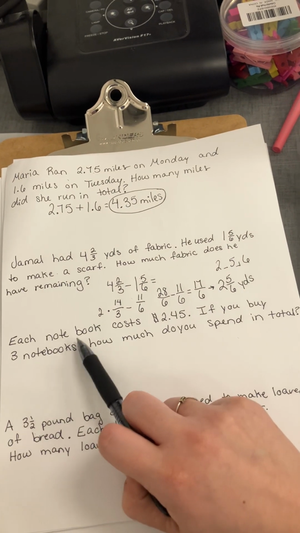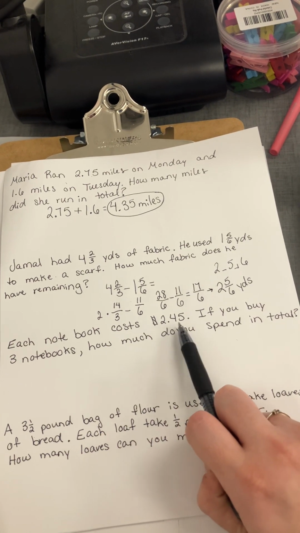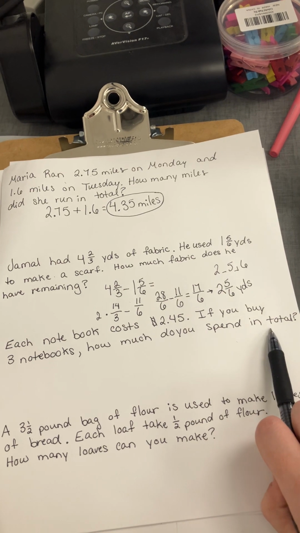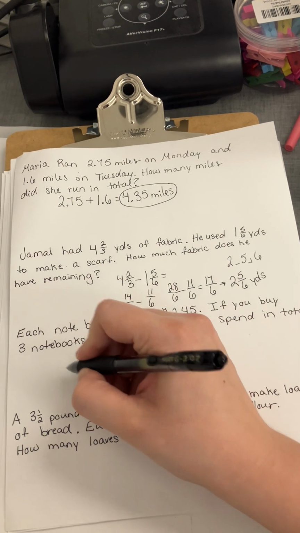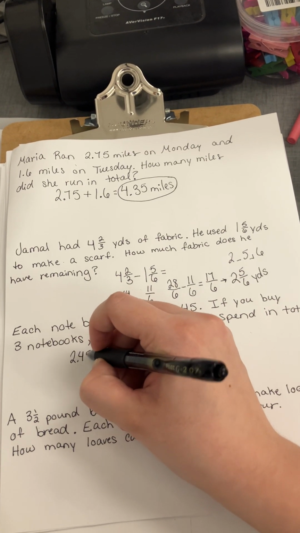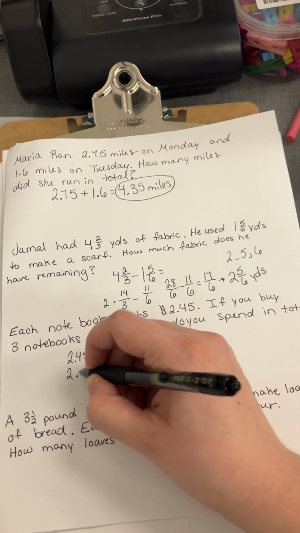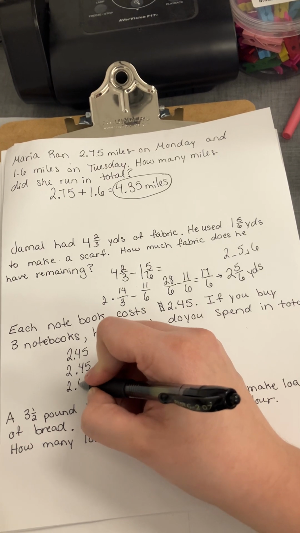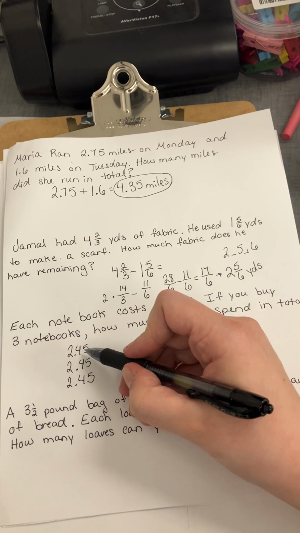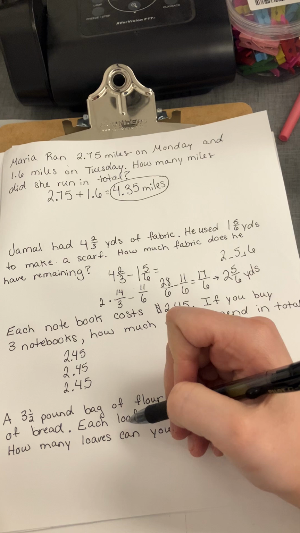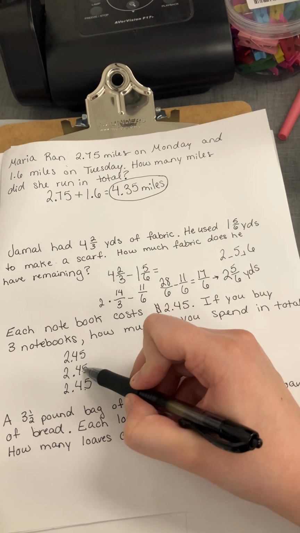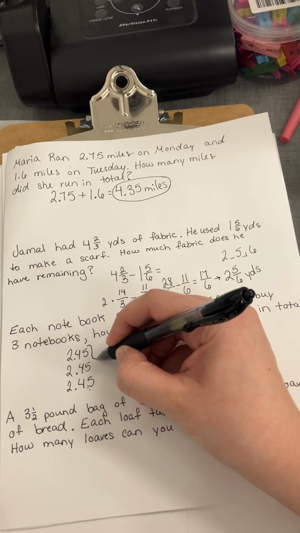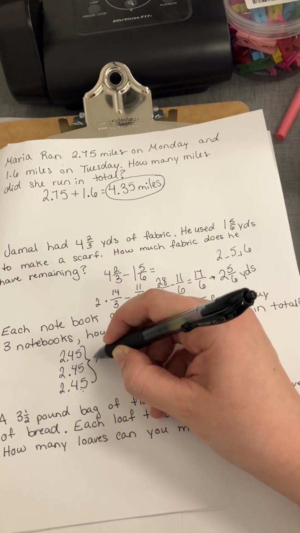We have each notebook costs $2.45. If you buy 3 notebooks, how much do you spend in total? So that means we have one notebook is $2.45. Another notebook is $2.45. Another notebook is $2.45. So when we have 3 notebooks and we have the price of each notebook and we're adding, repeated addition tells me that I'm going to be using multiplication.